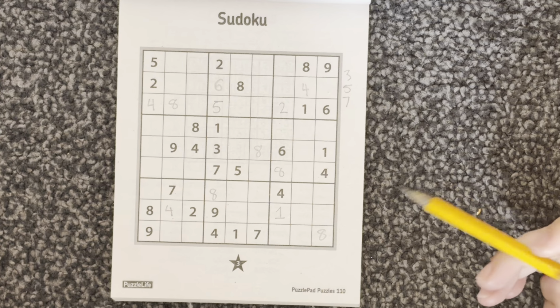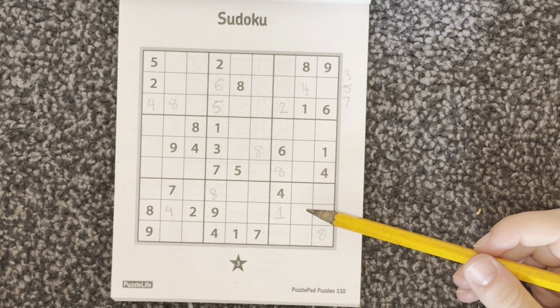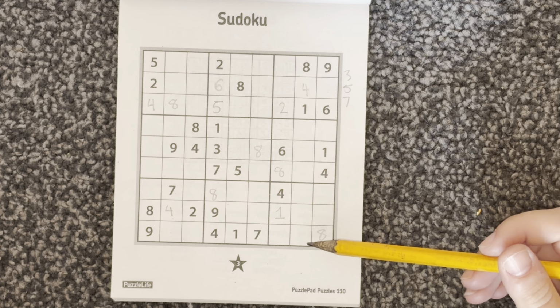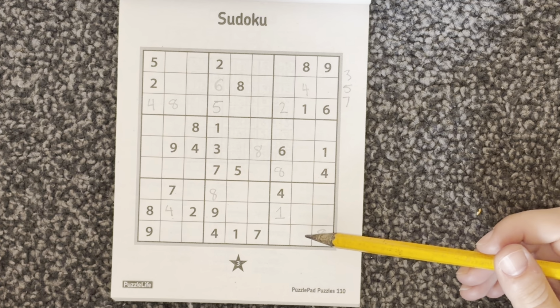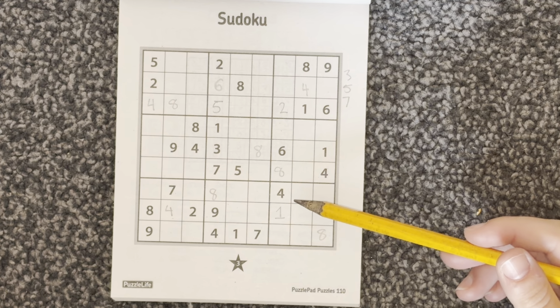Okay, let's maybe look down here. We can't get the 2 yet. Nor the 3. Already have the 4.